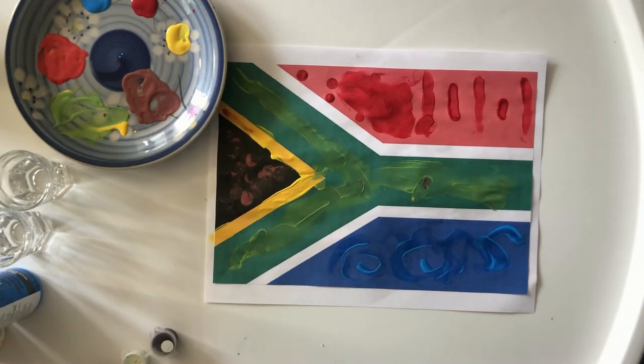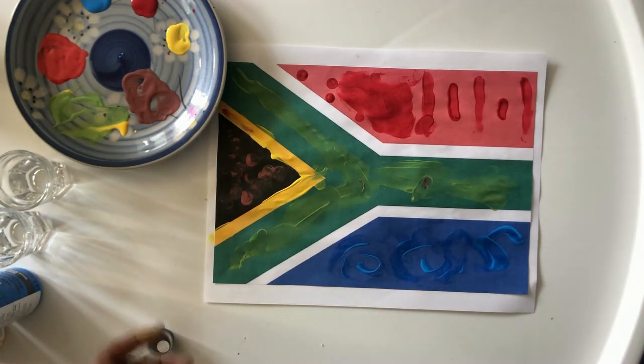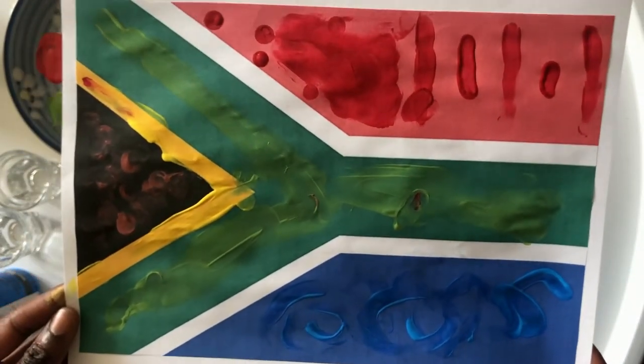And if you like, you can design your own flag and do the same activity again, but make a flag for a country that you are the boss of, where you're the prime minister or the president or the king or the queen or royalty. You can make your own flag, and I would love to see it. And that's it for the craft. Ta-da!